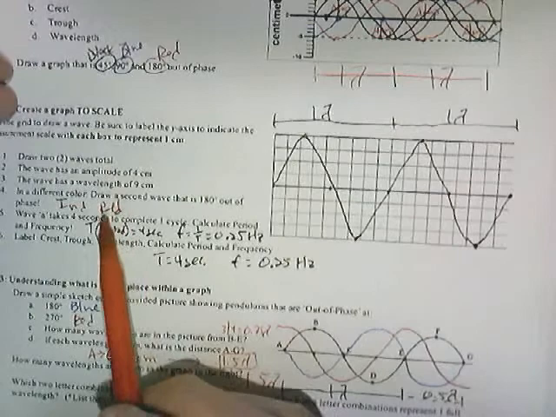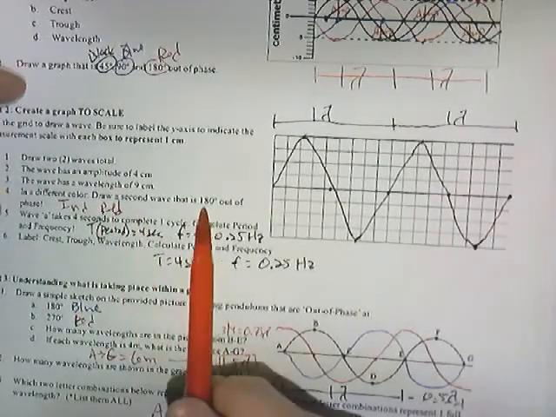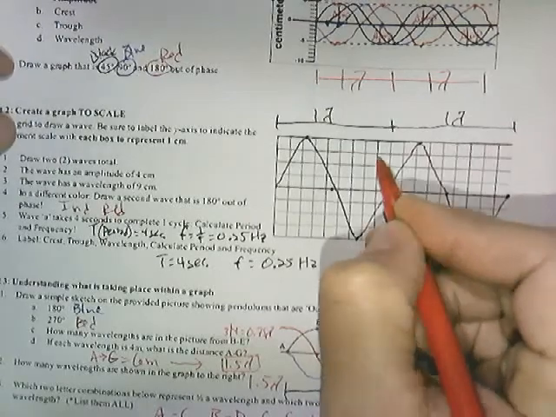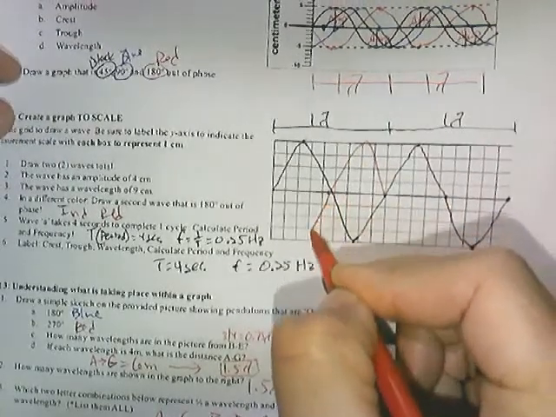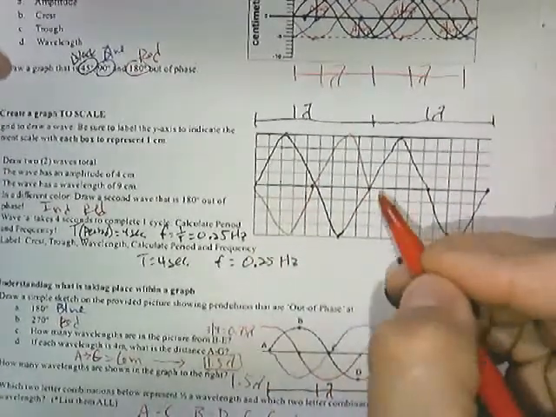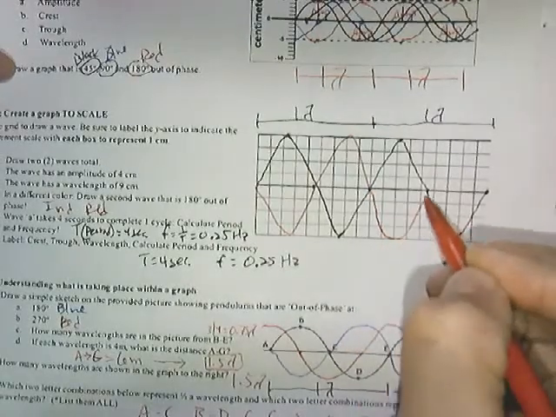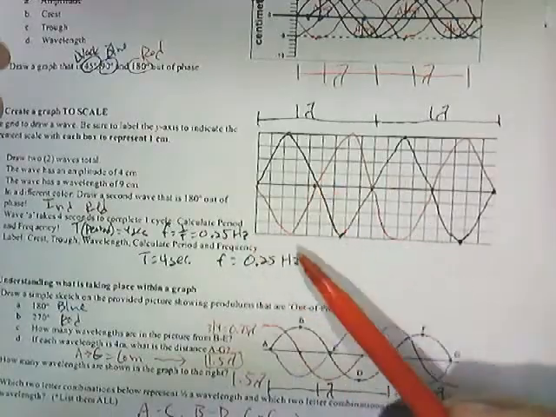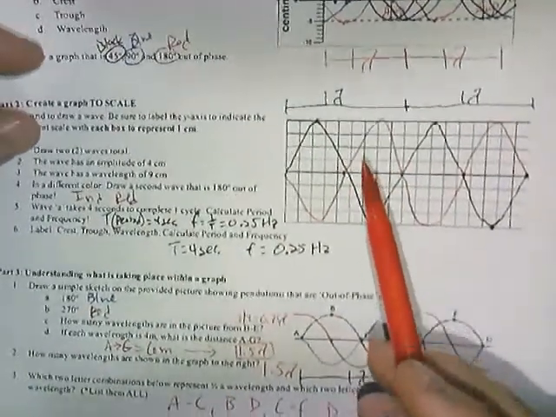And let's see here. In a different color, draw a second one that's 180 out of phase. So I'm just going to use the original picture, and I'm just going to ballpark this. And I'll just go through here. It may not be perfect, but it should be pretty close. It's kind of the mirror reflection of it.